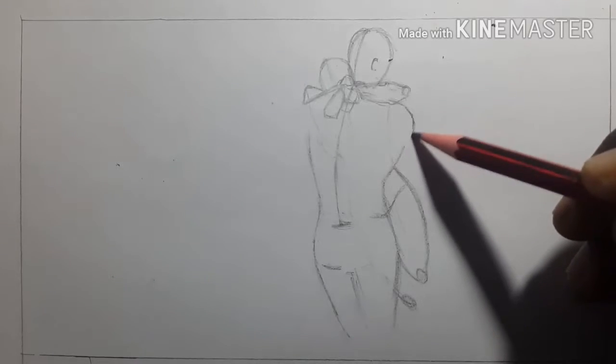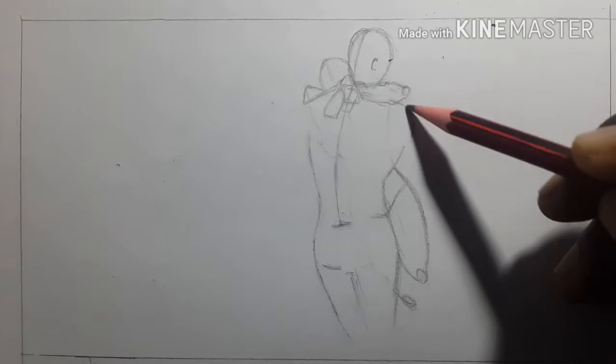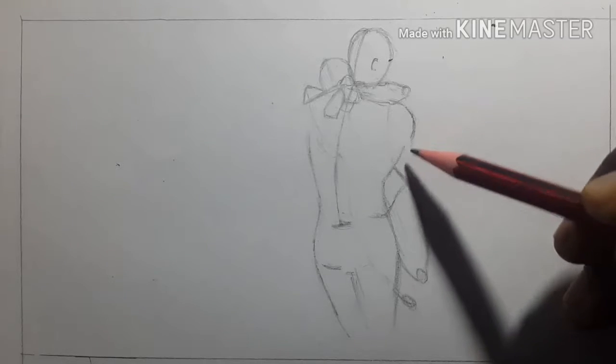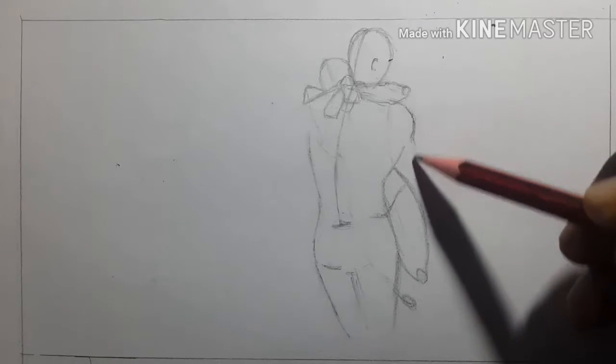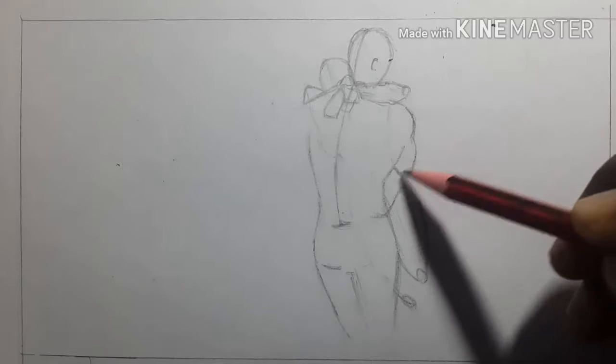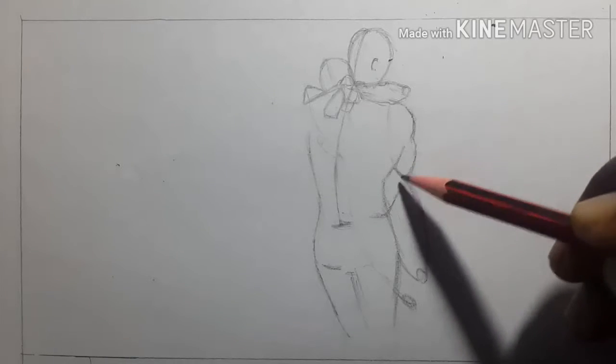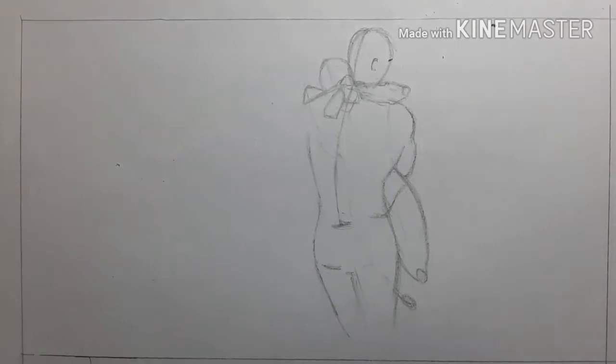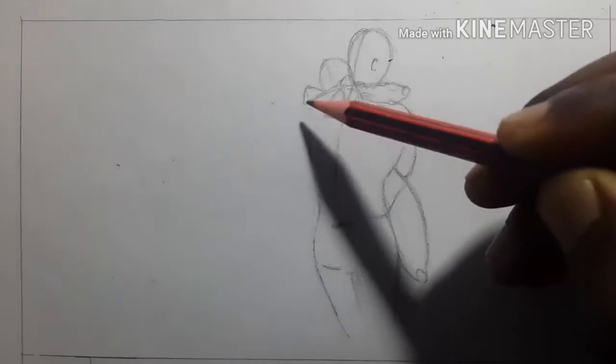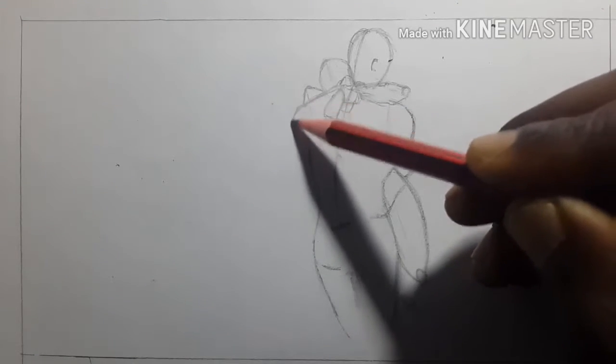So here we're going to have this guy's arm. This is the angle of the shoulder right here, and his hand is going to be going behind here. So we're not going to be seeing this, and this is the other part of his shoulder.